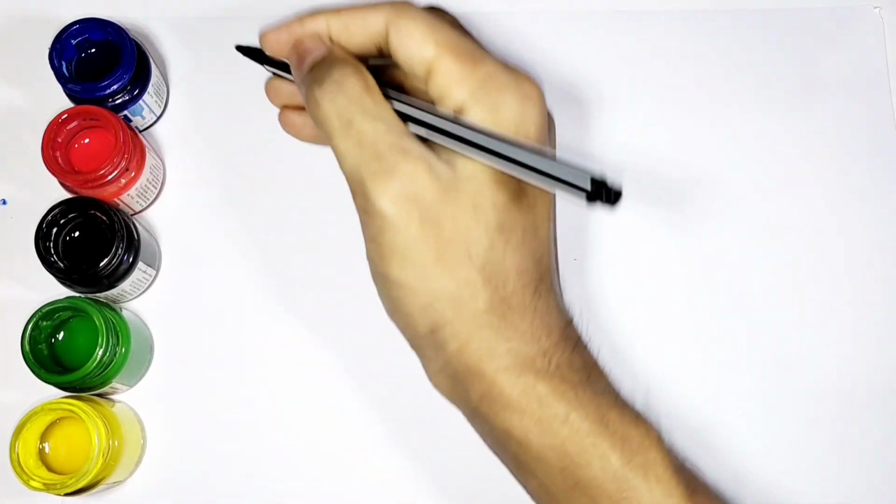First we are using black color and now we draw capital letter alphabets A to Z.